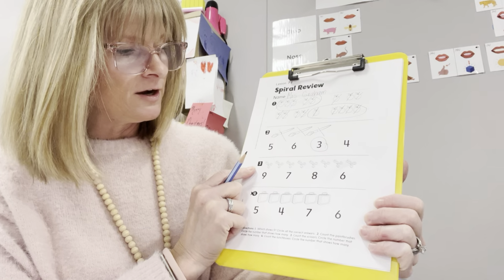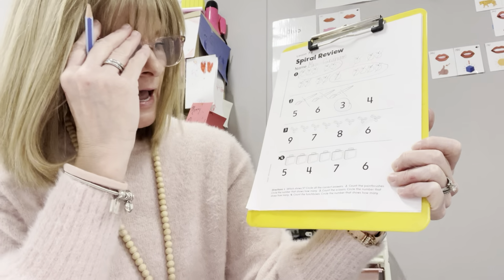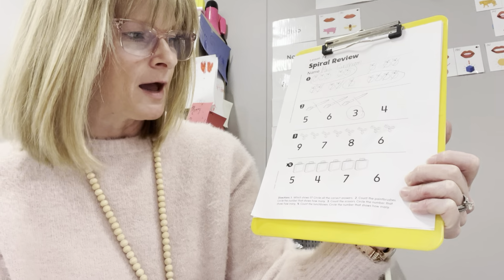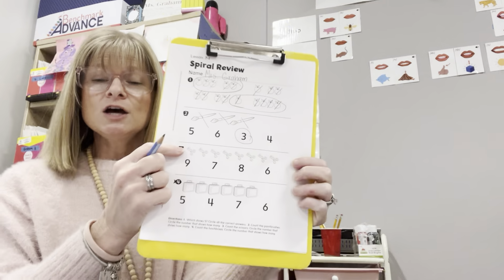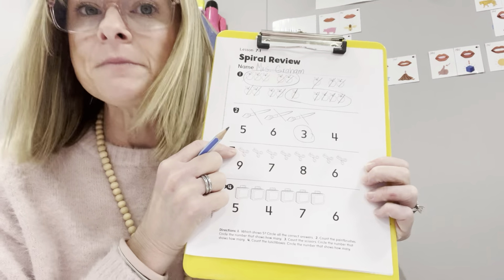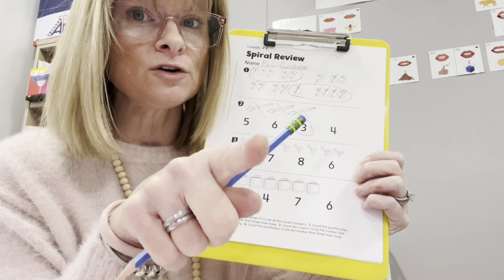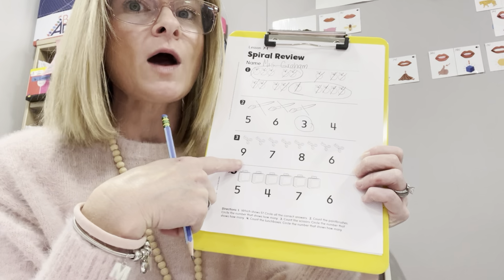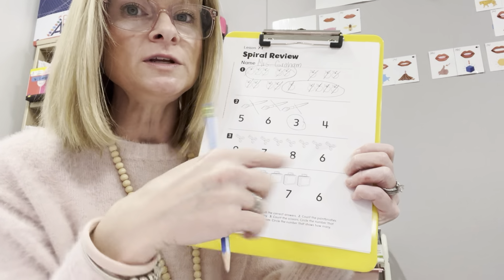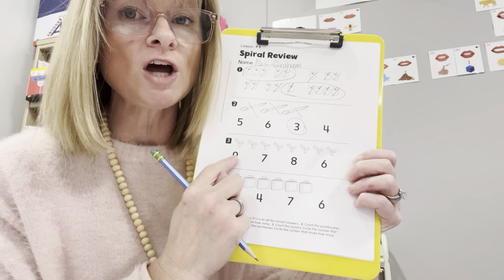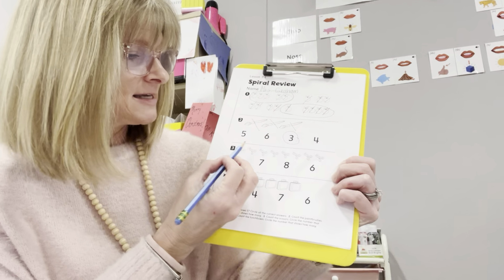Let's look down here at the scissors. Count the scissors and circle the number that shows how many. So I'm gonna count this one with you, but I'm not gonna circle the answer. You need to circle the answer, okay? So I'm gonna help count, and then you need to make sure you circle which number shows how many. So let's count them.